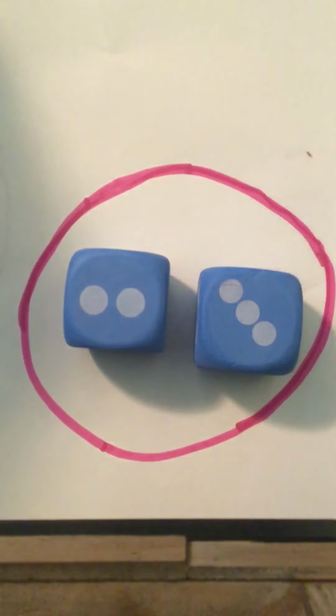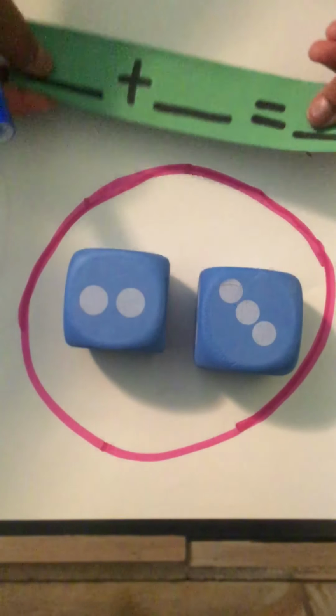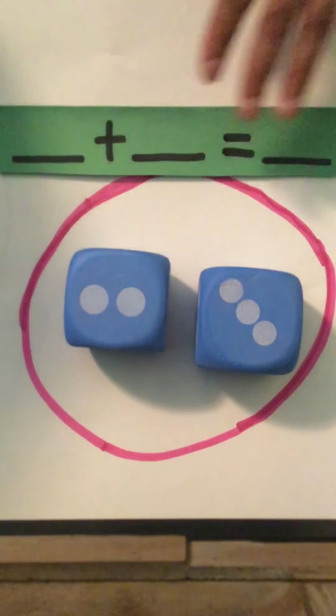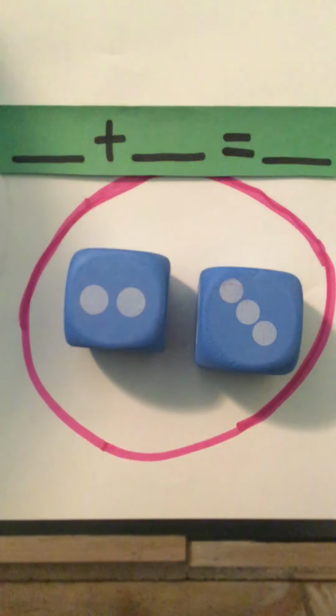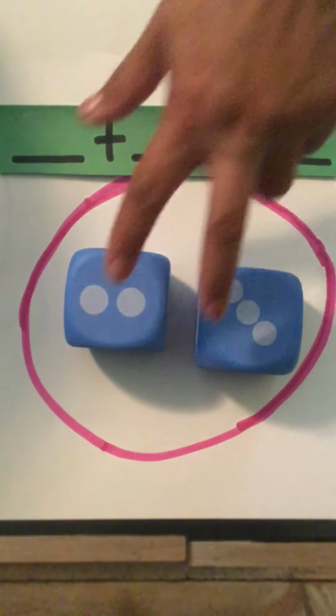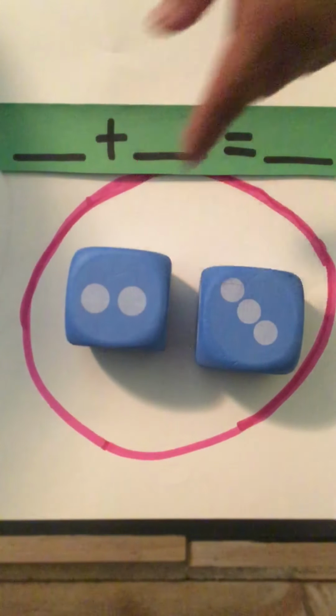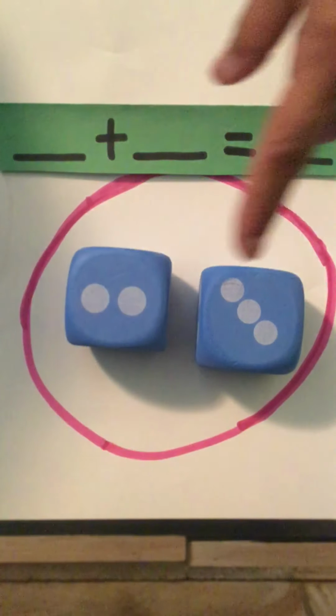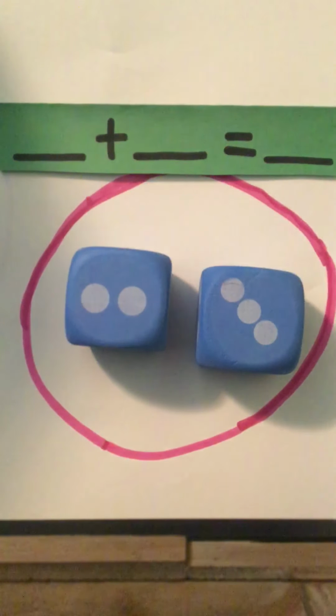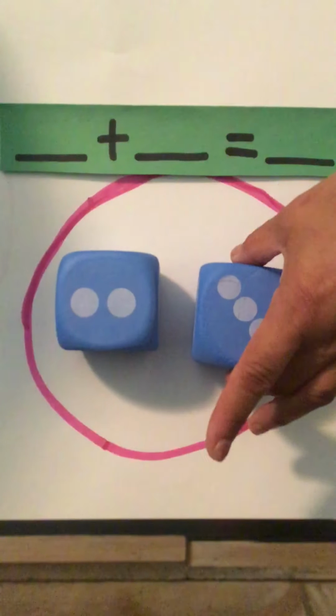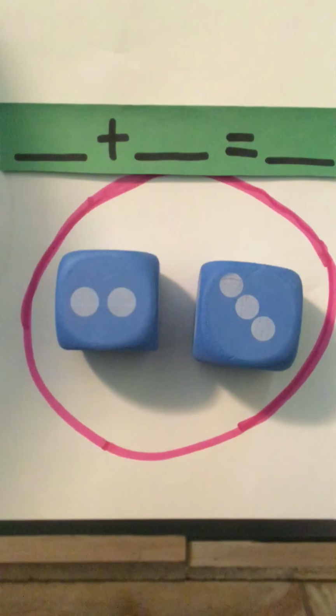So today I'm going to use these little dice here. And up here I'm going to have my number sentence. So let's look at this. We're going to use this as our model for our groups. Look here. And you can make up a story as you go. But these dice are going to be our model to our addition sentence.